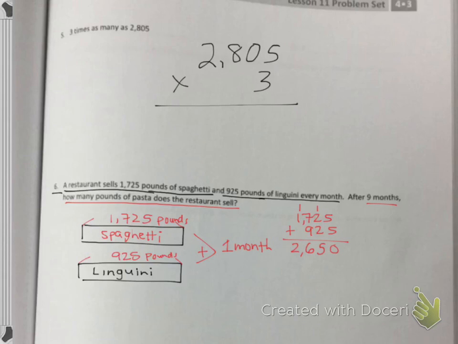So then they have 9 months. They want to know how much pasta they can get in 9 months. So I'm going to leave you right there, and I want you to solve the rest of this word problem for you to get practice. And if you have any questions, go back to the video, reread the word problem in order to solve.